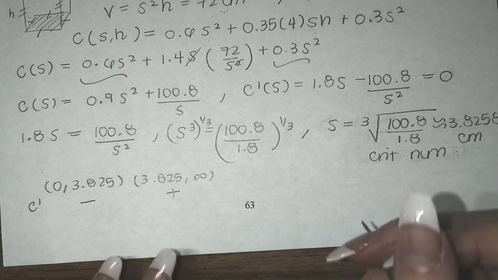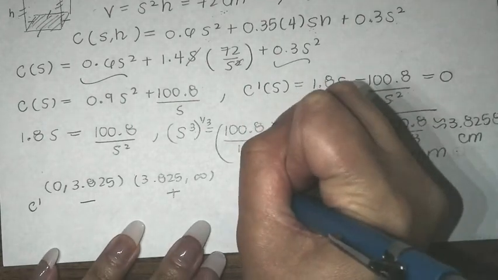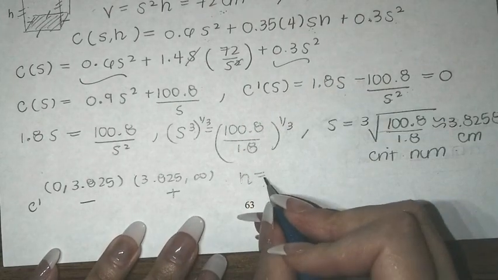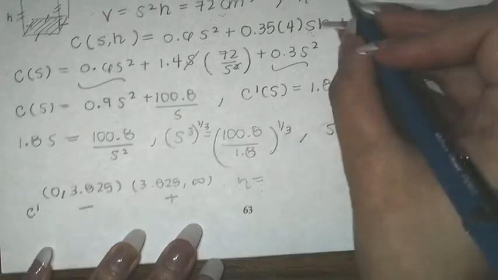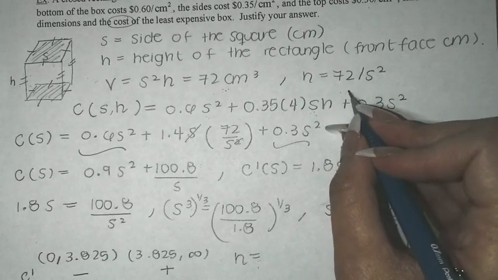Okay, so at this point, you're like, great, I'm going to plug my values in the calculator. So to find h, what are you going to do? To find h, you're going to plug it here in this equation.